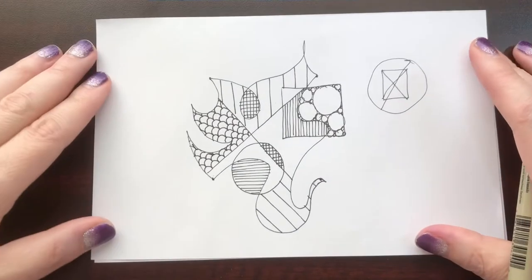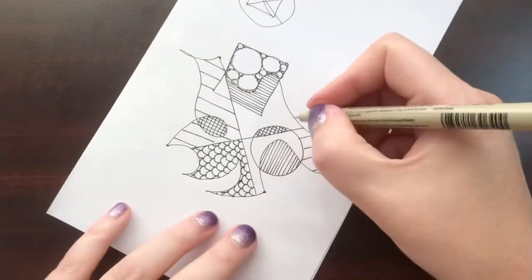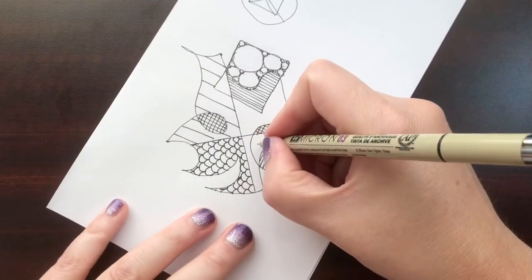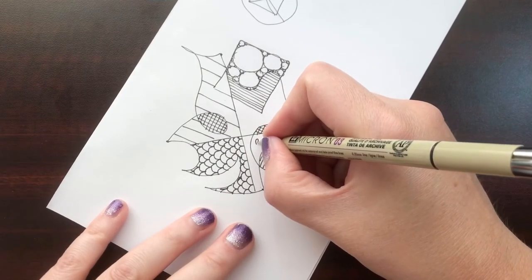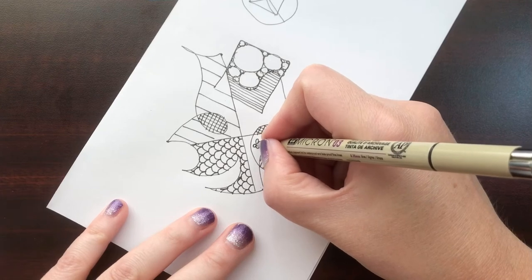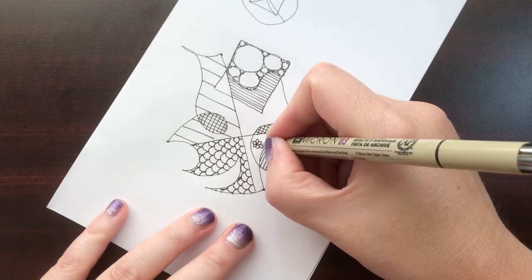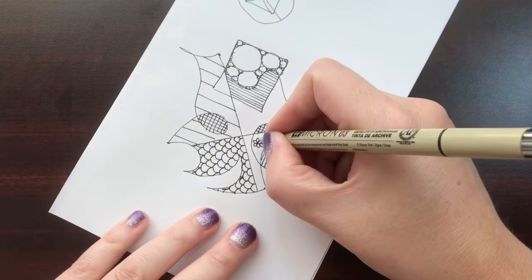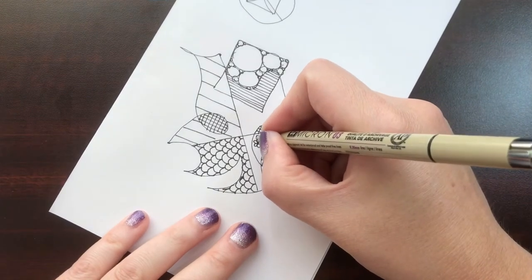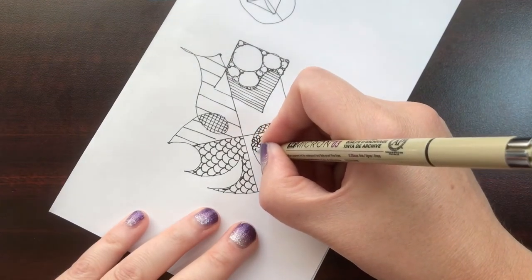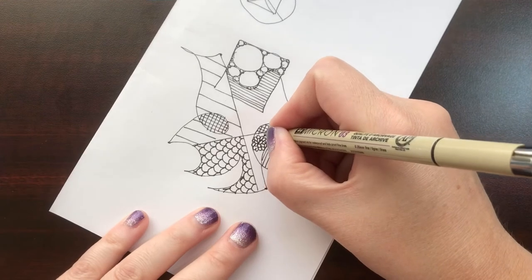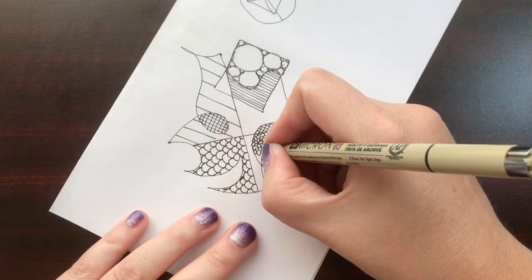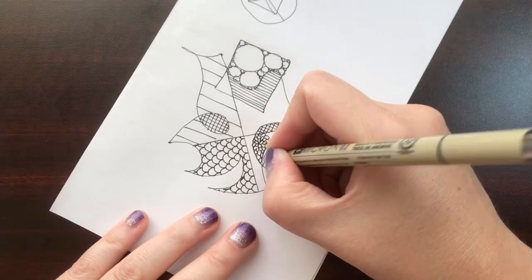Let's see, what else do I got? Oh, I could do a starburst. So maybe for this one, I'm not actually going to draw out the starburst, but I'm going to do a combination of that starburst pattern or idea and the scale idea, and I'm going to make it look kind of like a flower. But that counts as a starburst because it's in that starburst shape.